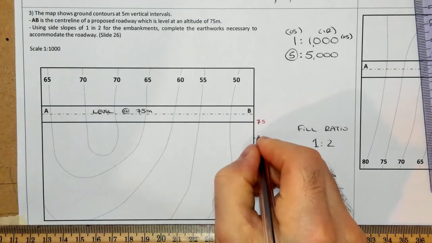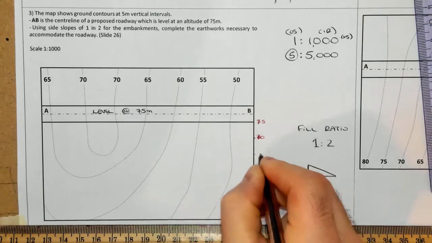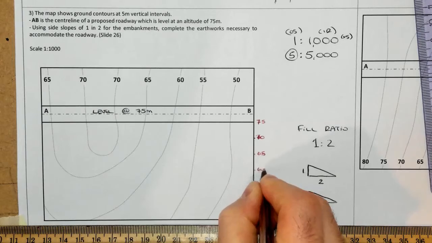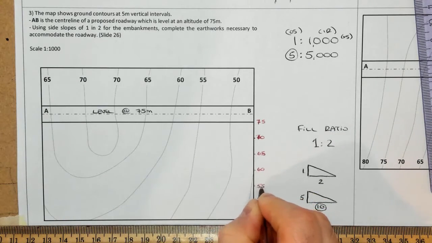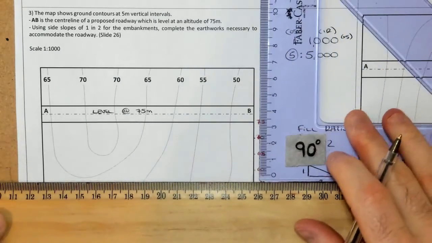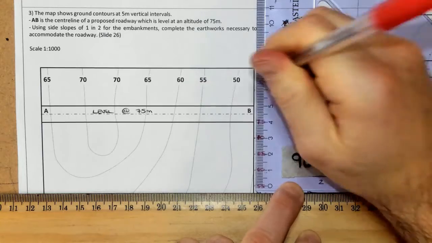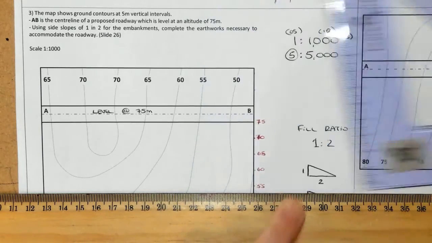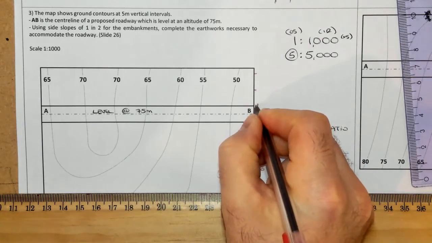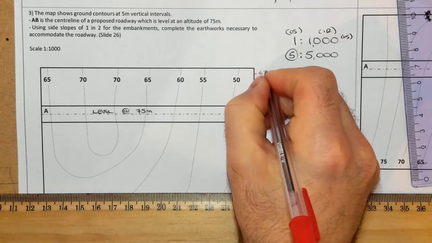So these marks here, we've got 70, 65, 60, 55, and 50. And likewise, do it on the other side of the road, mark up in 10s. Just have room for 2 here. So there's my 75 to 70 to 65.